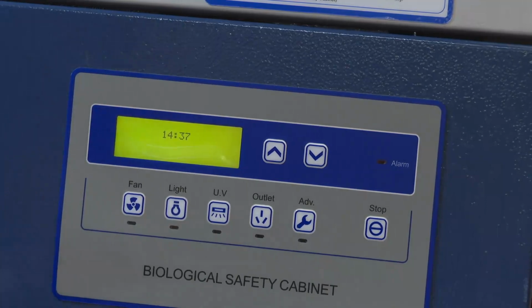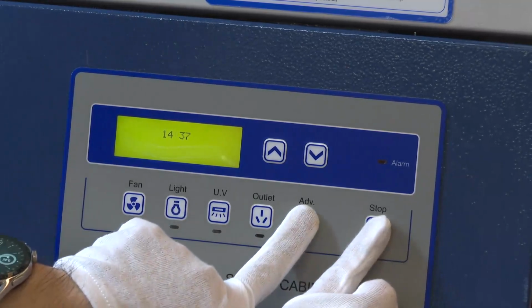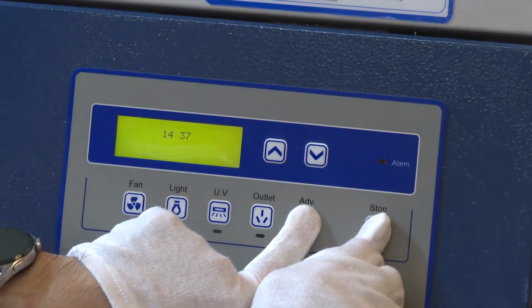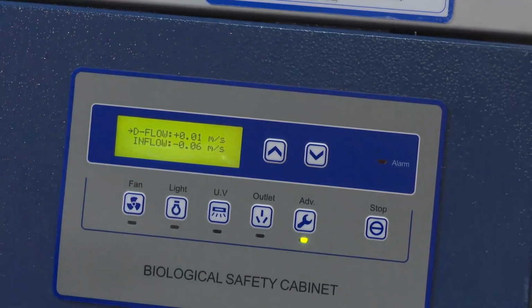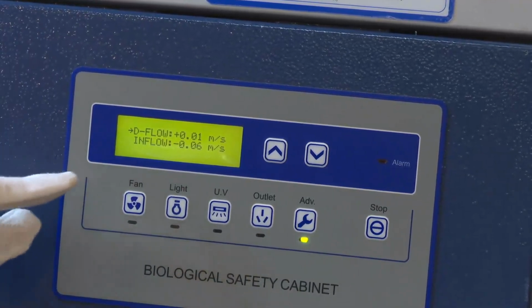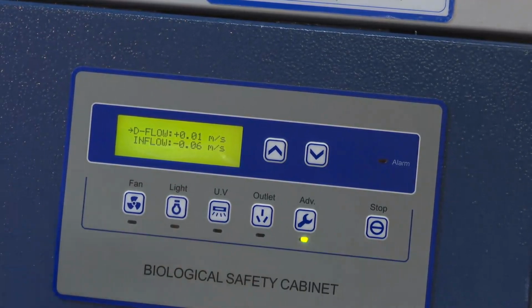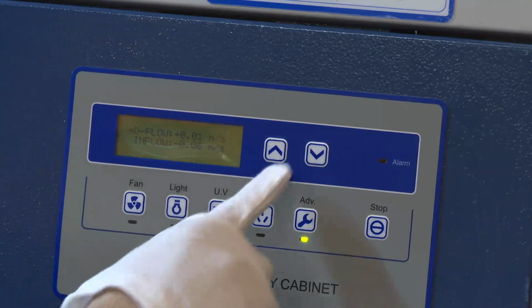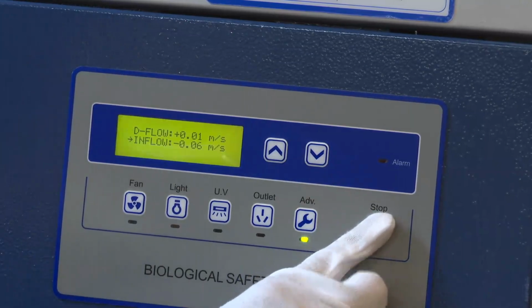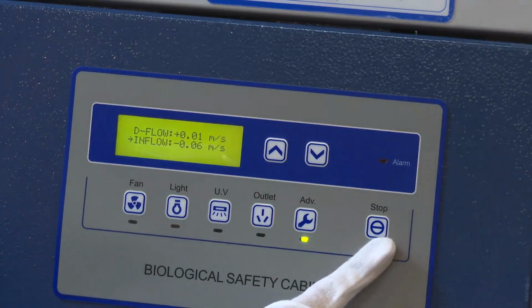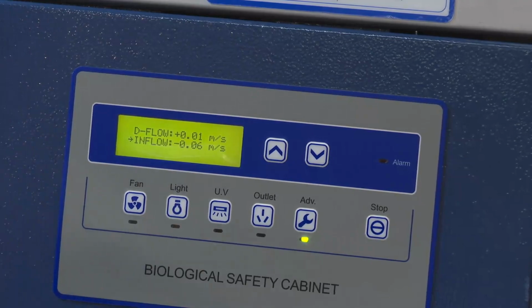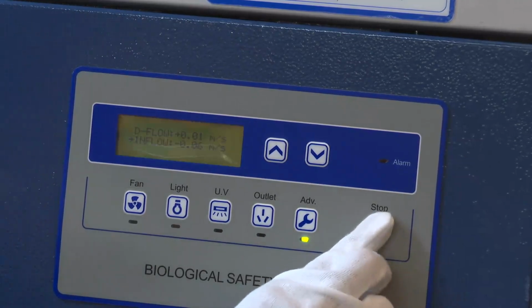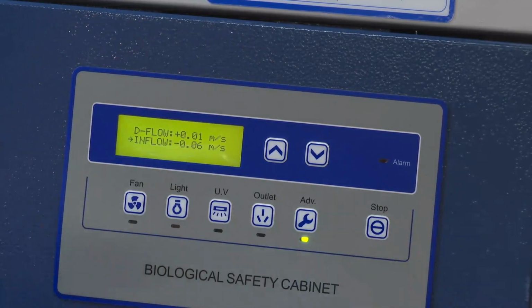This is the second one, and for the third one, press stop, ADV and set for 5 seconds. This is the offset of our downflow speed and inflow speed. It means that sometimes the downflow is not abnormal, and we can adjust here to show the right downflow speed or inflow speed.